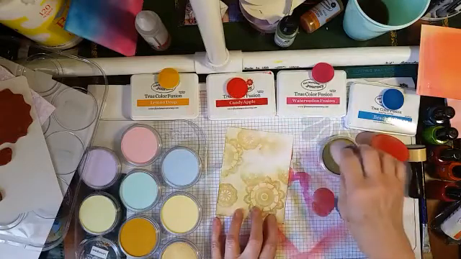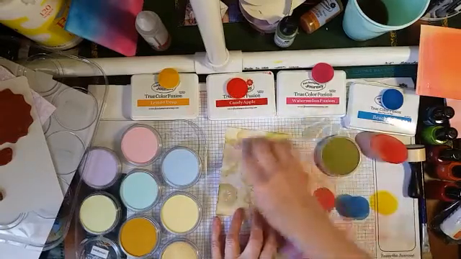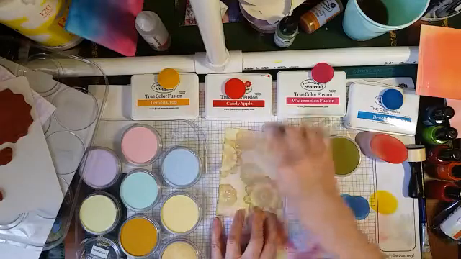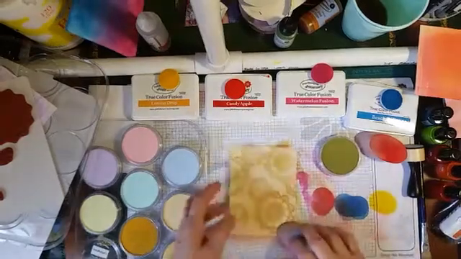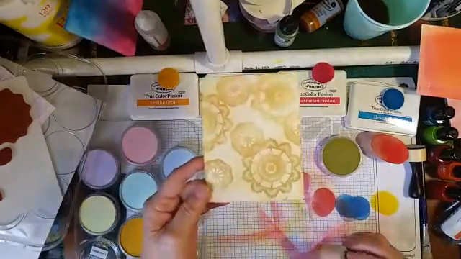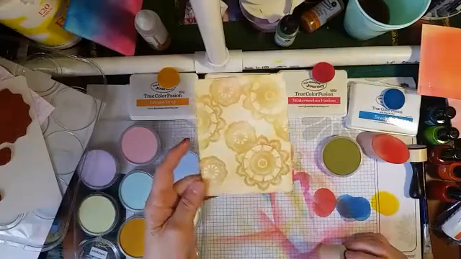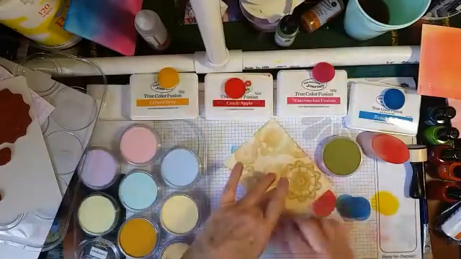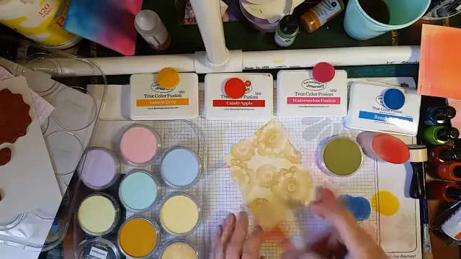This is one of my favorite things to do with pan pastels, is to create backgrounds with clear embossing ink. But look at that. Isn't that gorgeous? And what a background that would be. But pan pastels are the best. I love them.